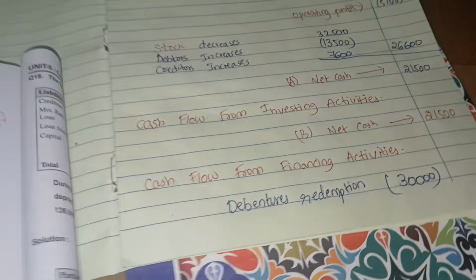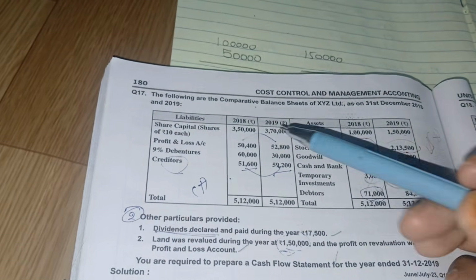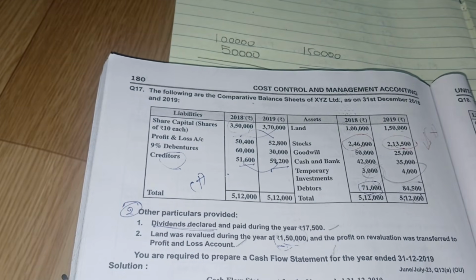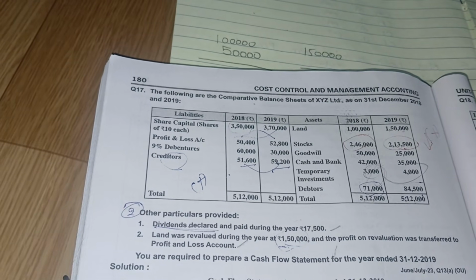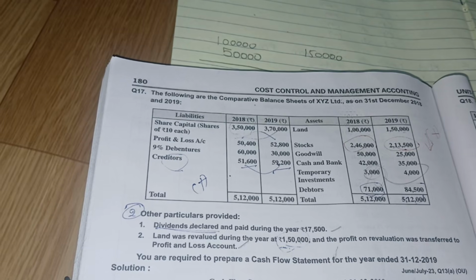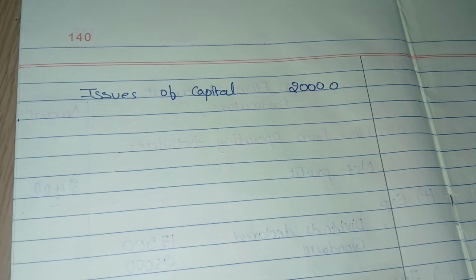Next, profit and loss account is also over. Now come back to the issue of share capital. Previous year it is 3,50,000, now it is 3,70,000. Is it increasing or decreasing? Increasing. Increasing means it is an issue, and for an issue we need to add it. How much is it increasing? 20,000. So the 20,000 we need to add. So here I am writing issue of capital. The difference is 20,000, we need to add it, so I'm not making any bracket over here.